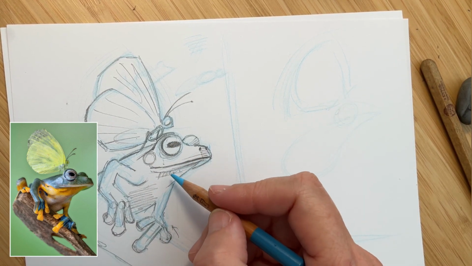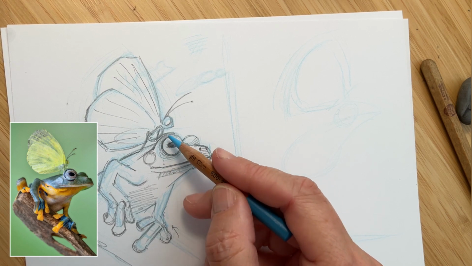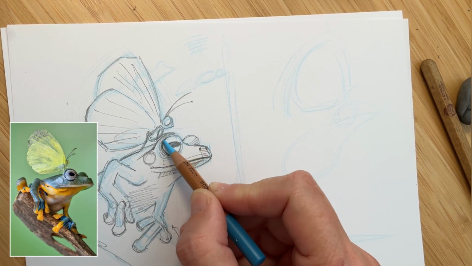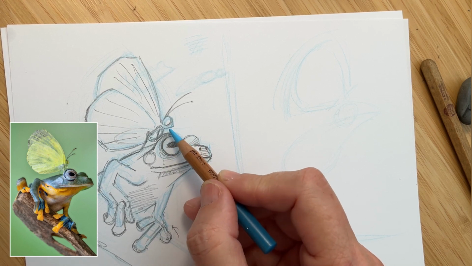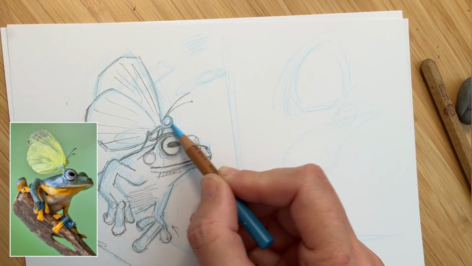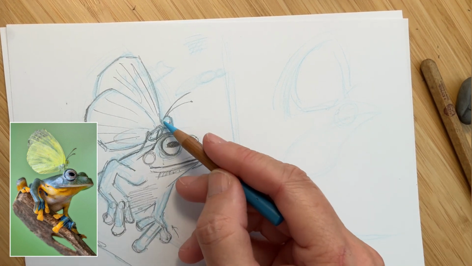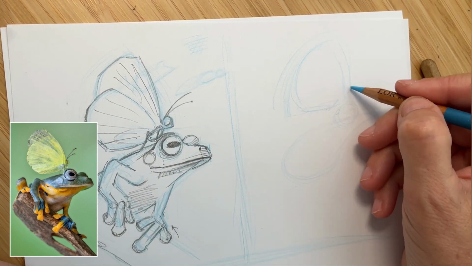The most interesting thing for me in this scene, in this reference, is that the frog's eye is quite close to the head of the butterfly, and I can imagine to myself or make up some story about it.